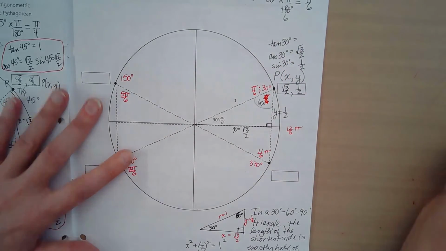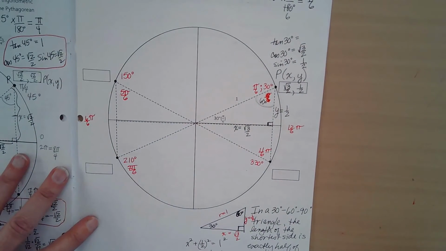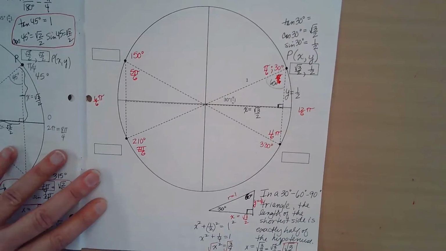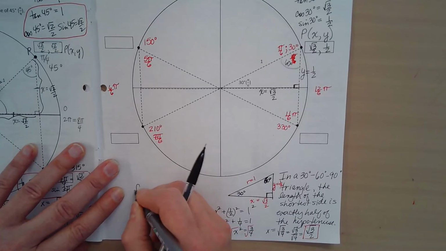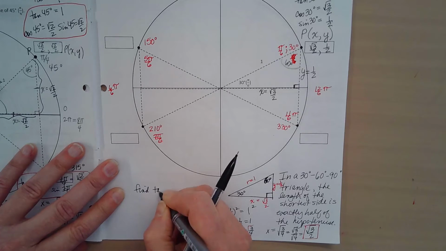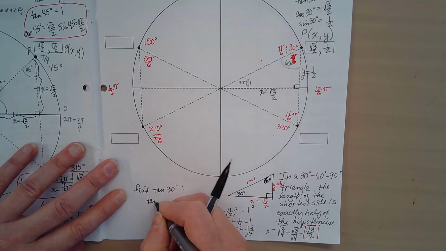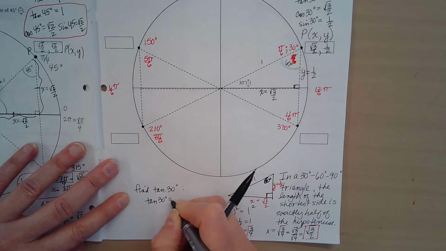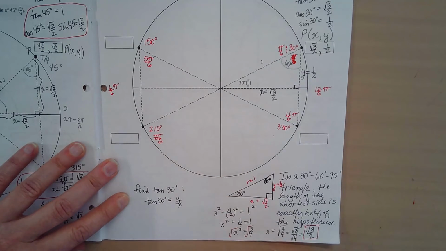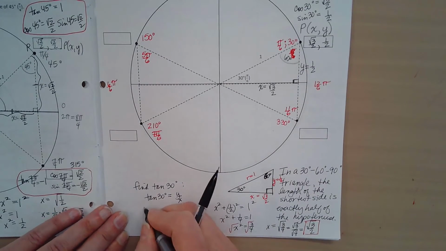This one's not so easy. So we remember tan equals y over x. So let's move down here again and find tan of 30 degrees. Tan of 30 degrees is going to equal y over x, or sine over cos. So let's see what that gives us.